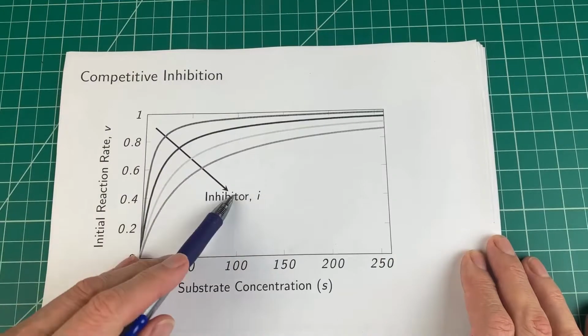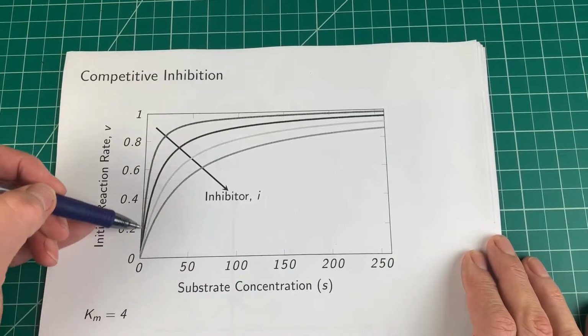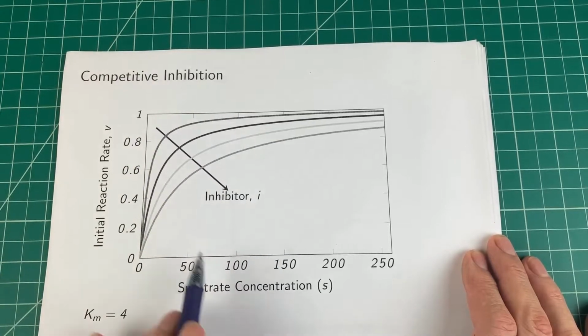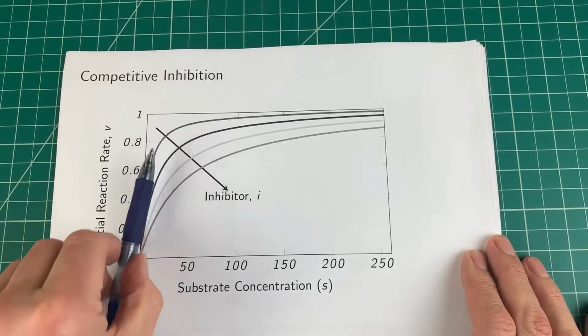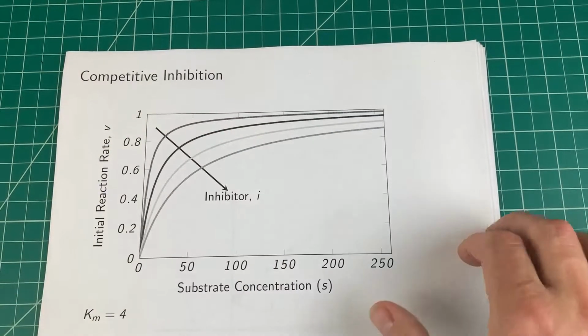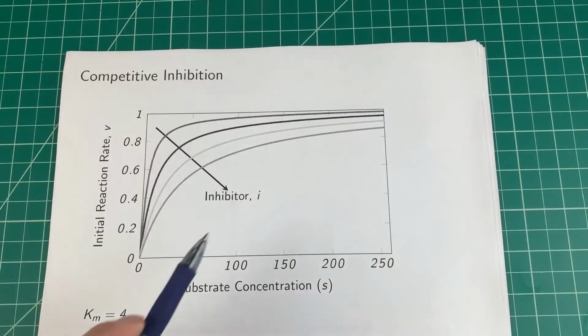As I increase the inhibitor the curve starts to get lower and lower and lower. Okay, so as I increase the inhibitor concentration, the curve basically just takes longer to curve up to saturation than it otherwise would. And that makes sense. As I increase the amount of inhibitor, there's more competition for the active site, so it becomes harder and harder for the enzyme to actually produce product. Okay.